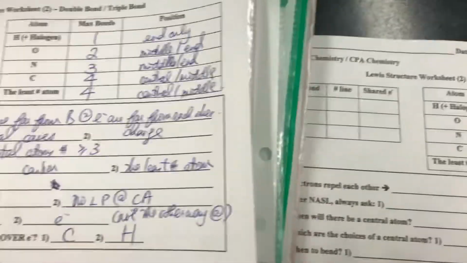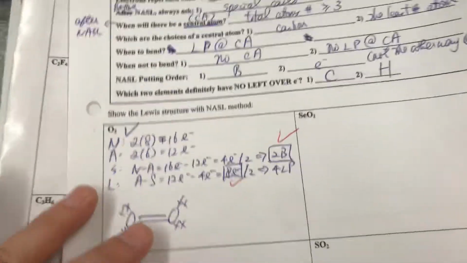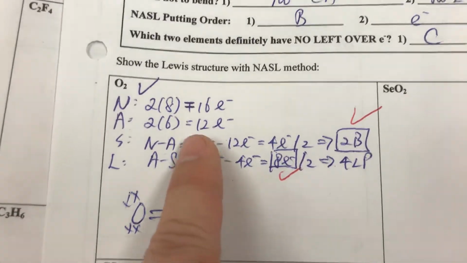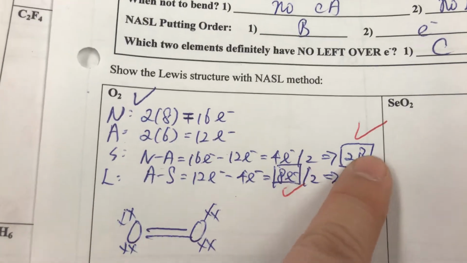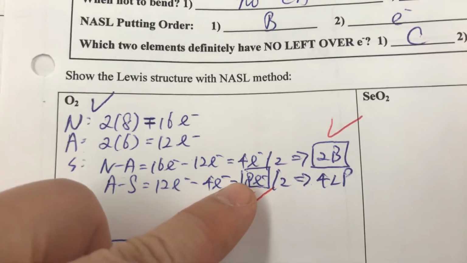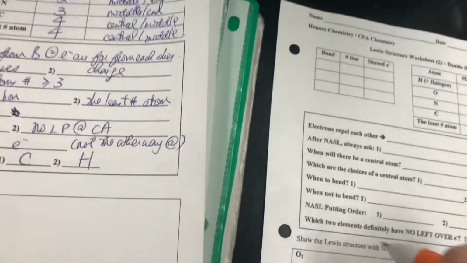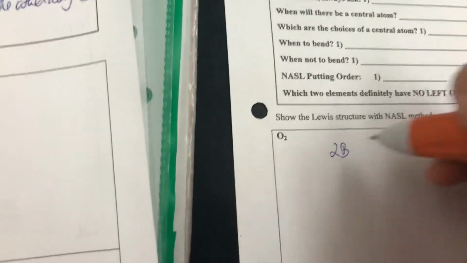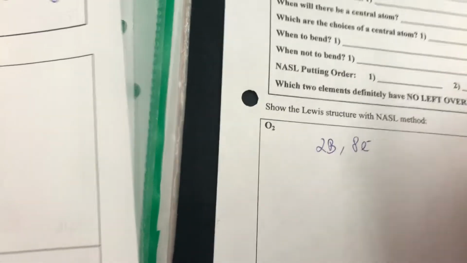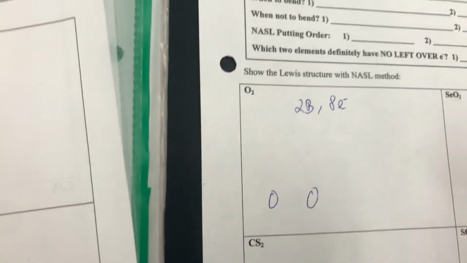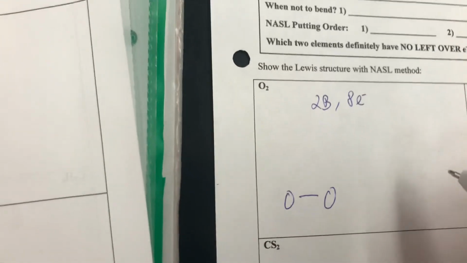Okay, so I'm going to do the first question. I'm not going to repeat the NASL because I assume everybody knows how to do it. So my NASL here is two bonds and then an electron. I don't have a central atom here, so let me just write down: I have two bonds and then I get an electron. Since I have no central atom, I would just write O and O. And then I always start with a single bond.